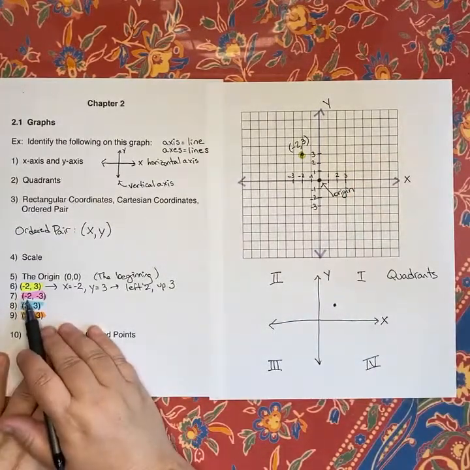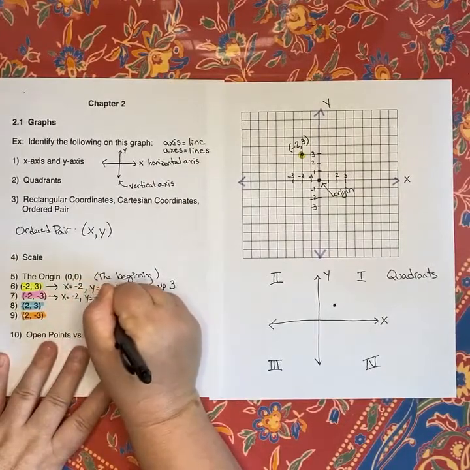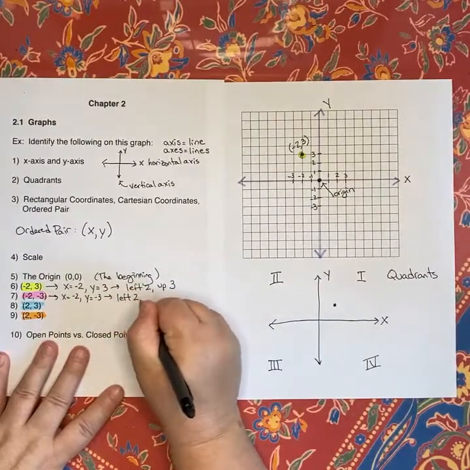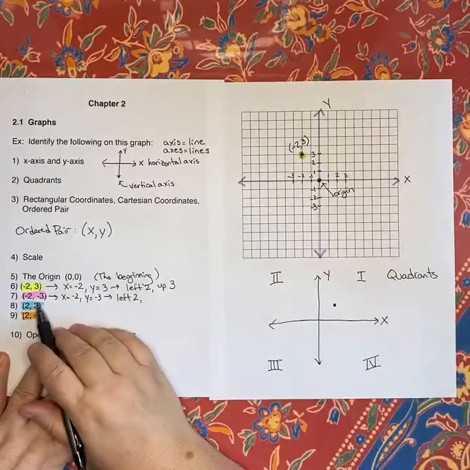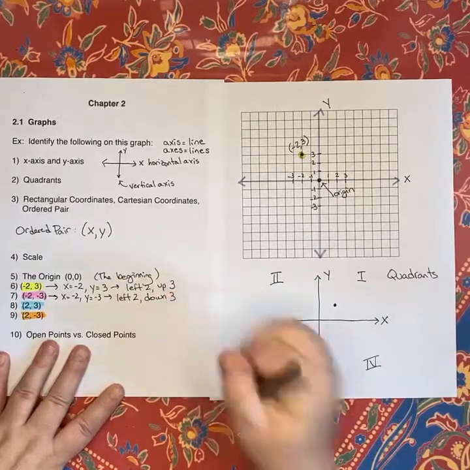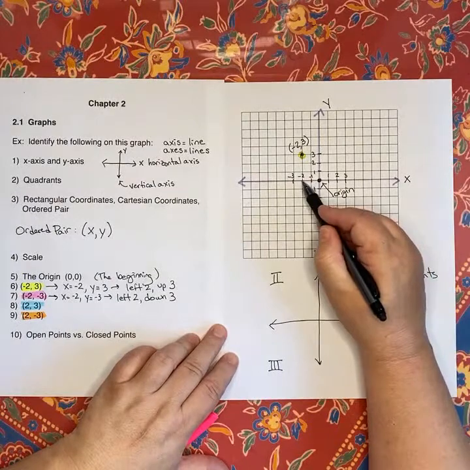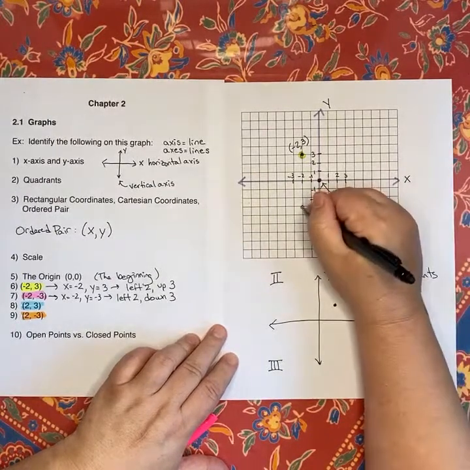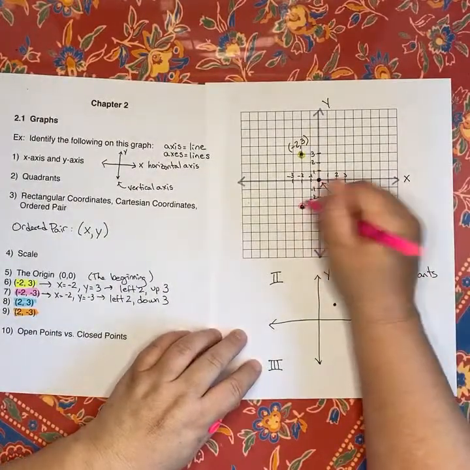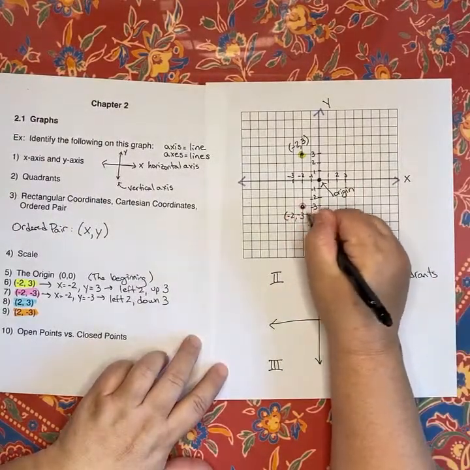Let's look at this one. -2, -3. So X is -2, Y equals -3 at the same time. And that's going to be left 2, and then what? It's -3 for Y. That means you got it, down 3. Woohoo! And that one's pink. Okay, so I'm going to go left from the origin, 1, 2, and then down, 1, 2, 3, right there. Let me see if I can avoid Smeary Town. More or less.